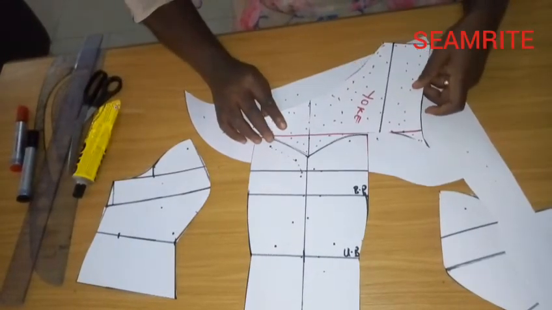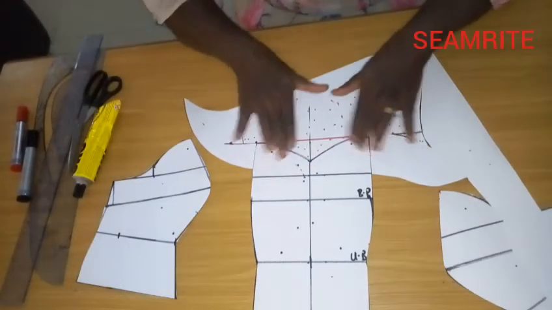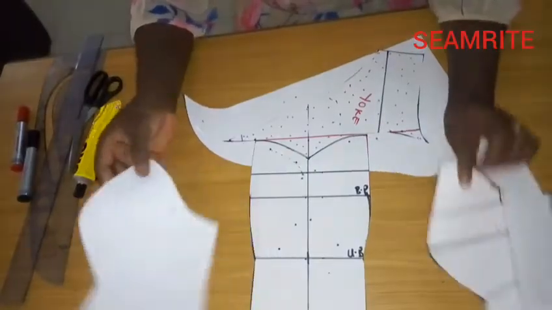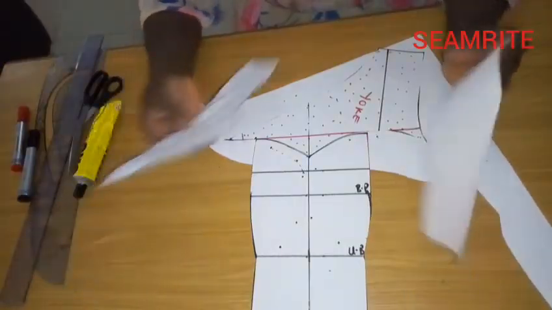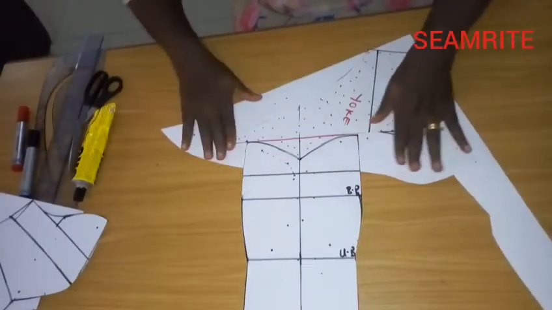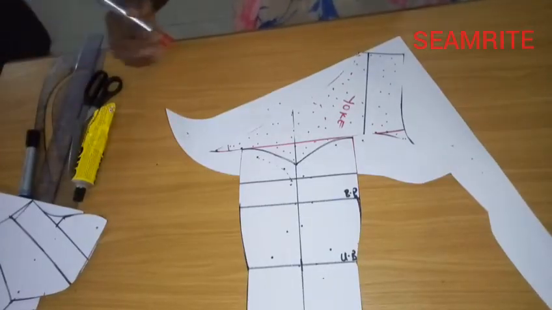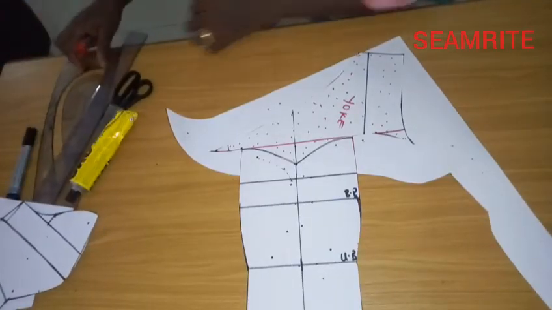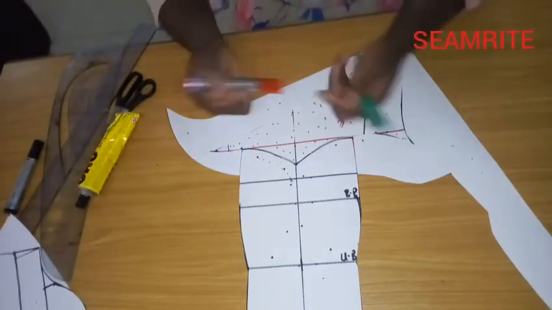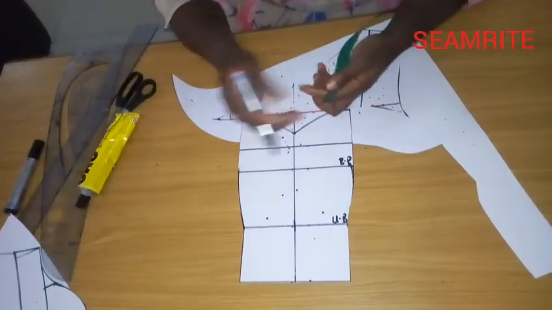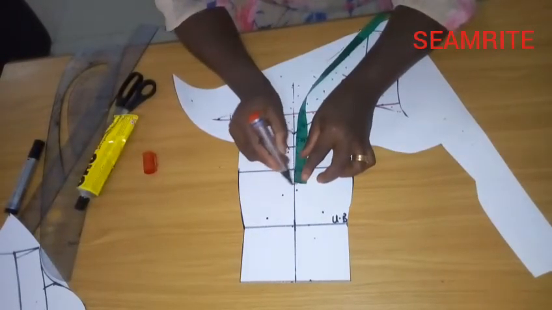neckline. So this is how it was before. What I'm using to create this now, I don't need these ones because they are not the part of where we want to cut out. I need only the yoke, as you can see. If you want it to go deeper, that means you'll be placing your ruler on the bust point or below the bust point. Let me say below the bust point. This is the bust point line. You want it to go like 1 inch below the bust point.